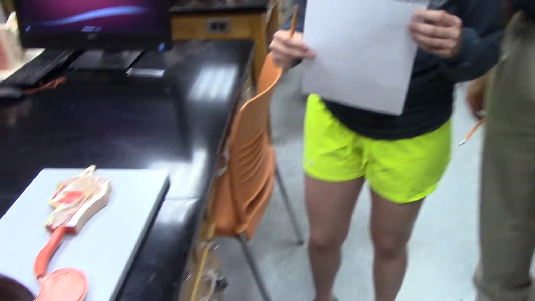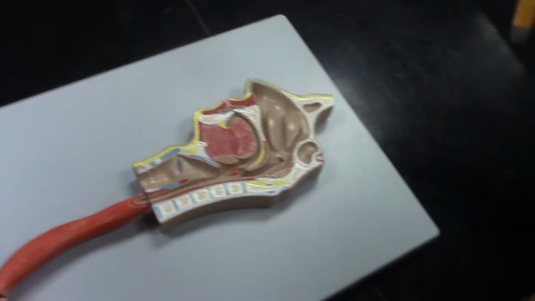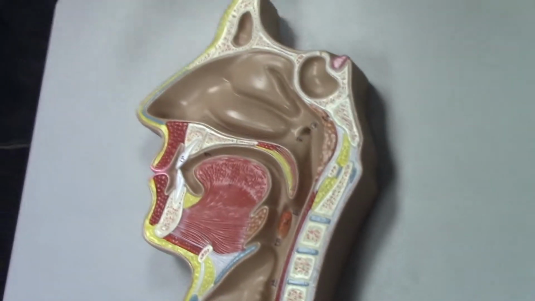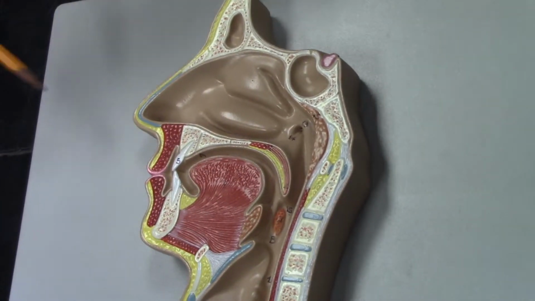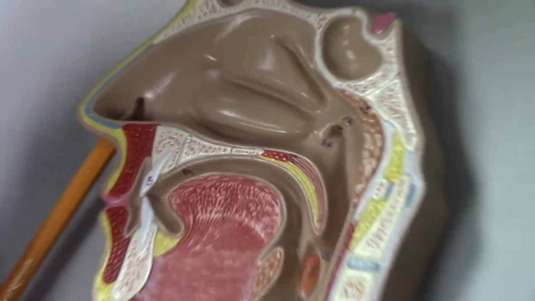Today we're going to teach you about the respiratory system, starting with the nose and nasal cavity. Okay, first we're going to start over here at the external nares, also referred to as the nostrils, and these are just a passageway through which oxygen enters the body.